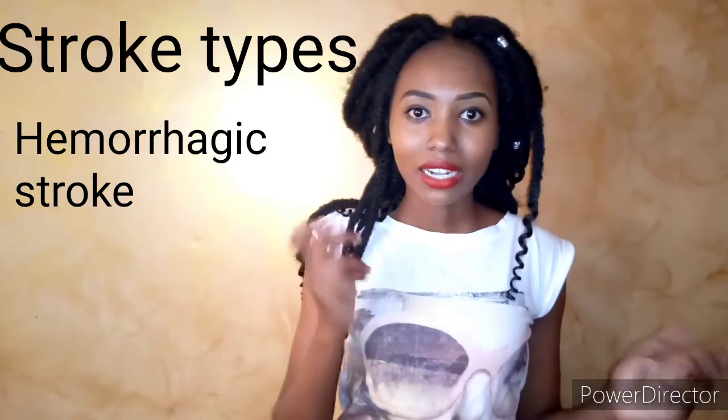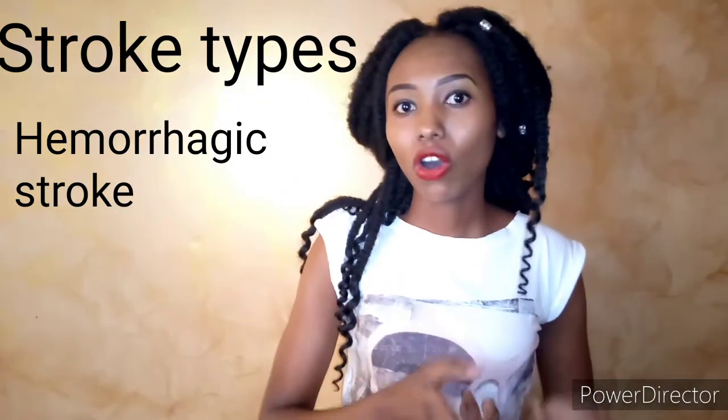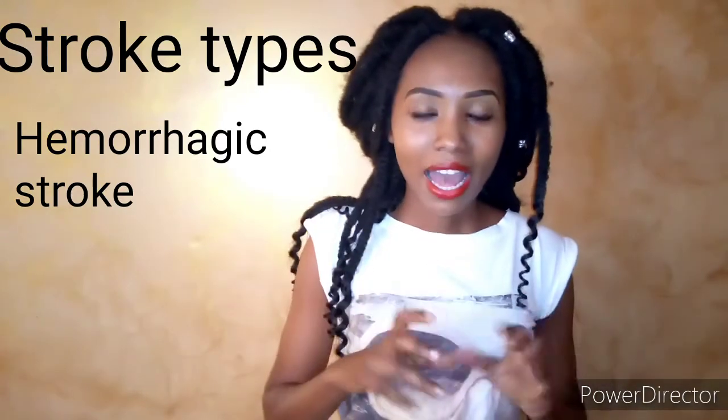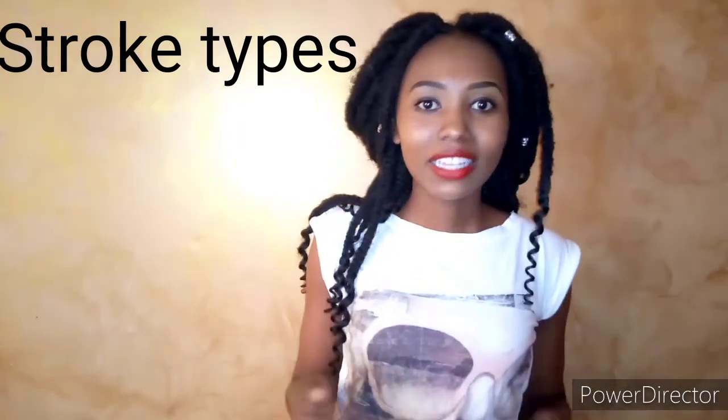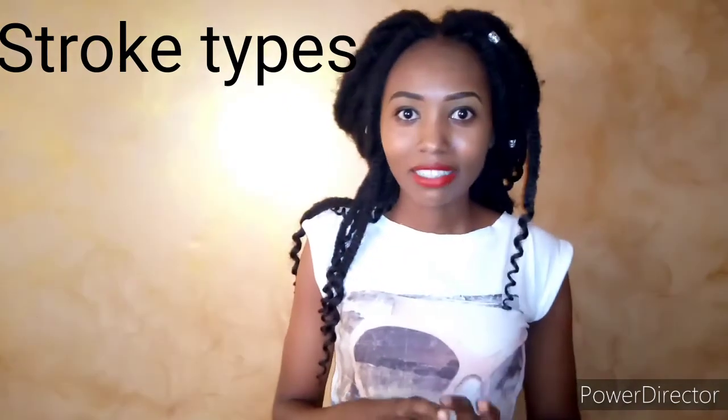This occurs when there is the bursting of the blood vessels that may cause blood to bleed around the brain. All these are the several types of stroke, and they all contribute to insufficiency of blood in the brain, leading to a person being attacked by a stroke.